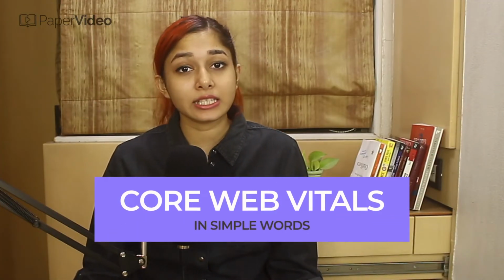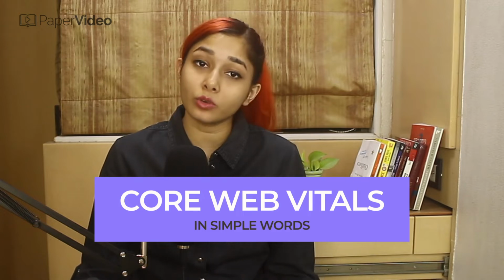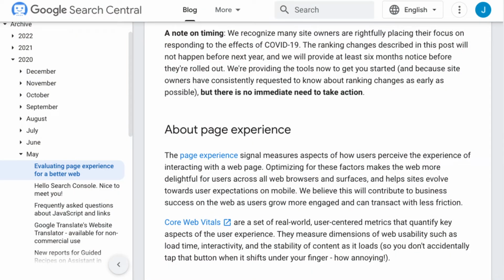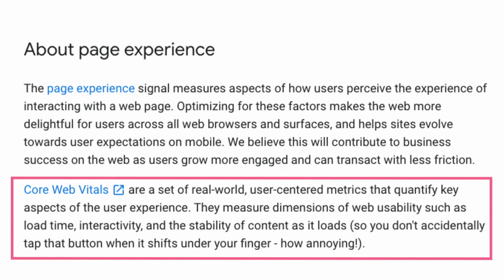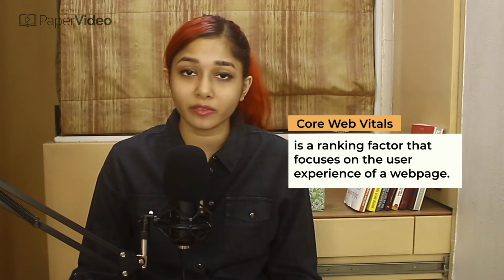Before I explain to you what's Core Web Vital in simple words, let's see what it is per Google. So as per Google Search Central blog, Core Web Vitals are a set of real-world user-centered metrics that quantify key aspects of the user experience. They measure dimensions of web usability such as load time, interactivity, and the stability of content as it loads. In simple words, Core Web Vital is a ranking factor that focuses on the user experience of a web page.